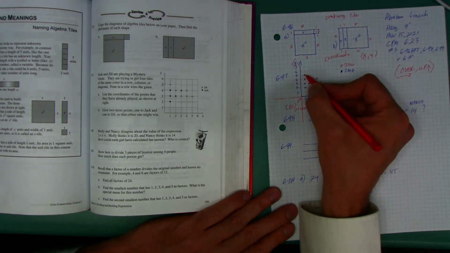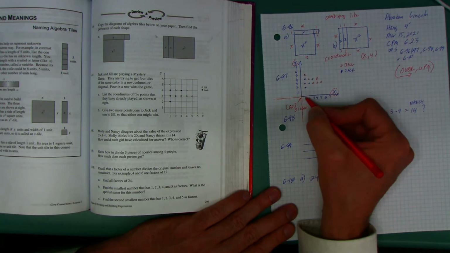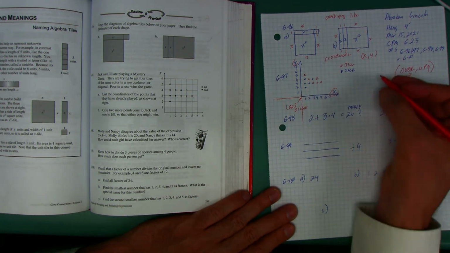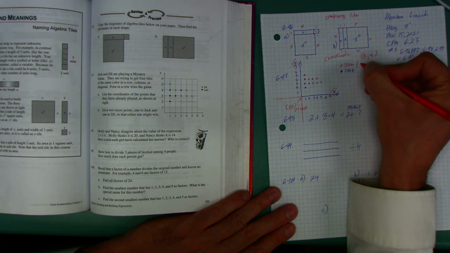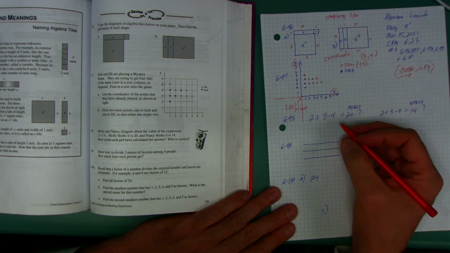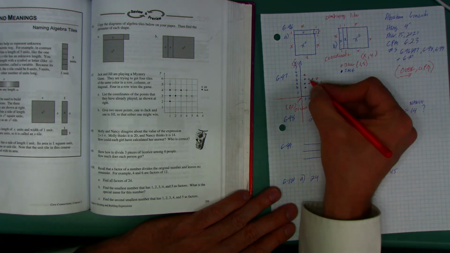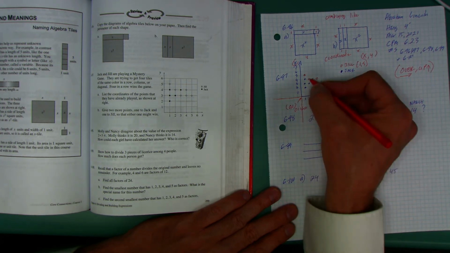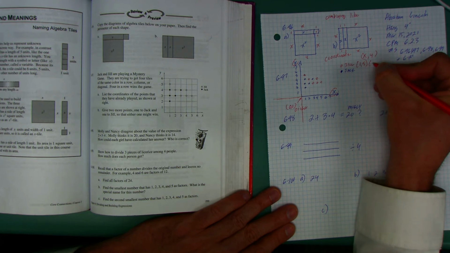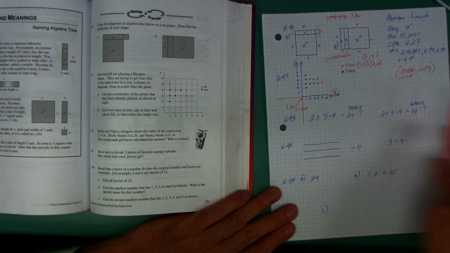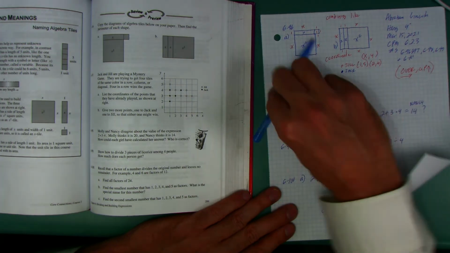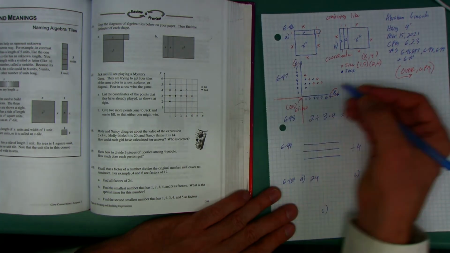So how far over did I go on this dot? I went over 1 and then up 5. So that first dot, we're going to say that's 1, 5. What's the second dot? Now I went over 2 and I'm going up 4. So let's say over 2, up 4. And I think you get the picture. What's this first one for Jack down here? Over 1, up 2.